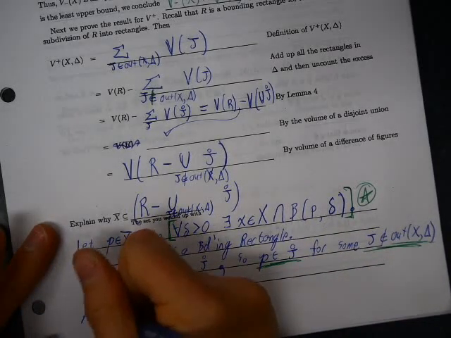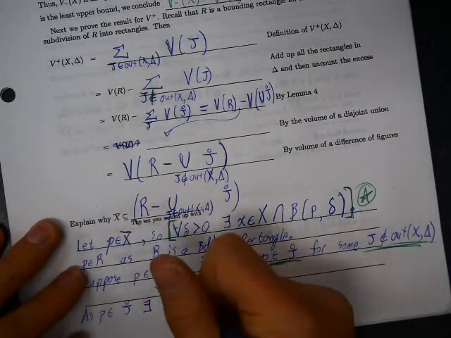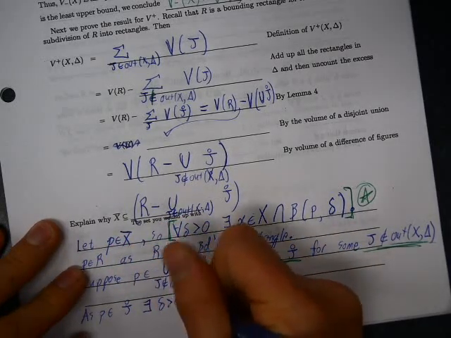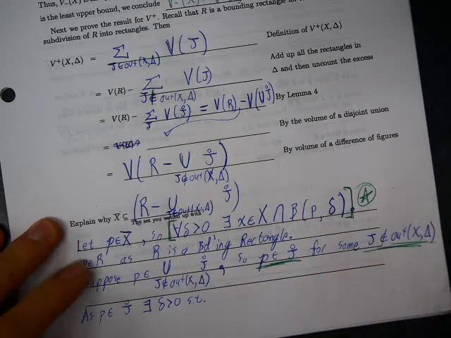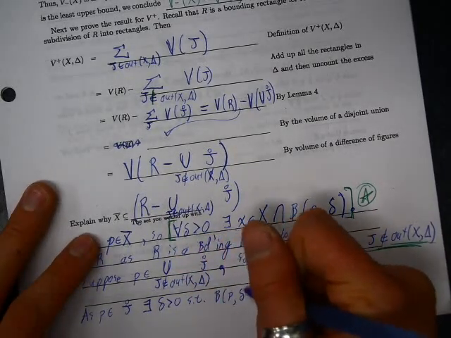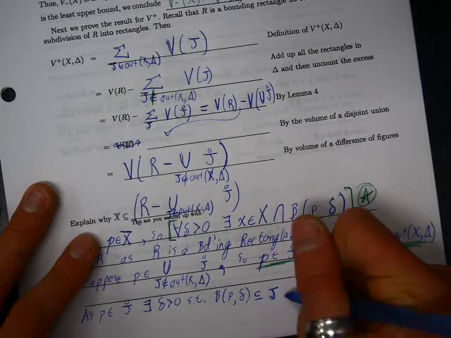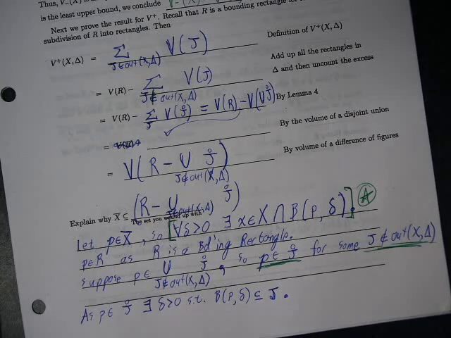As P is in the interior of J, there exists a delta bigger than 0, such that the ball centered at P of radius delta is totally contained in J.